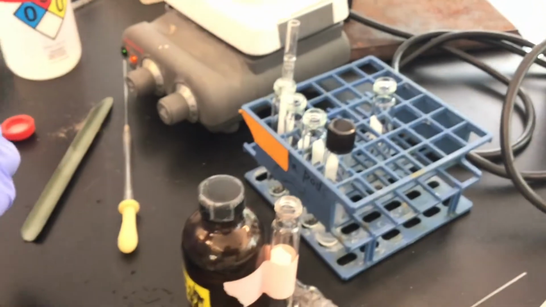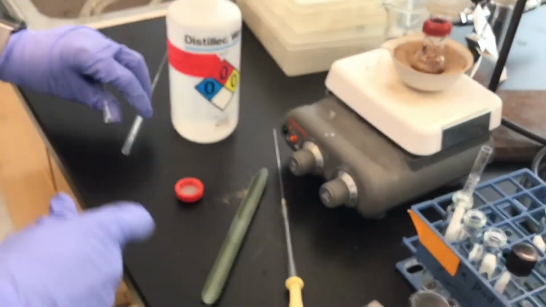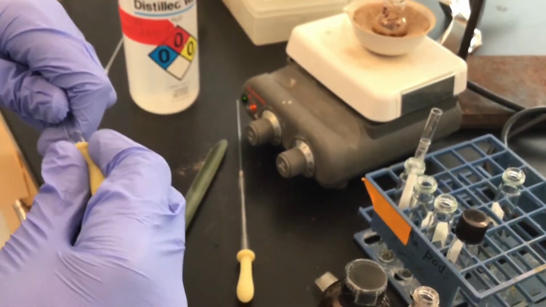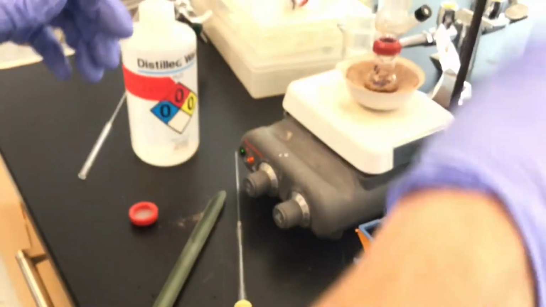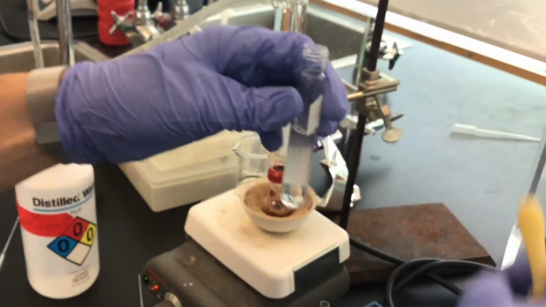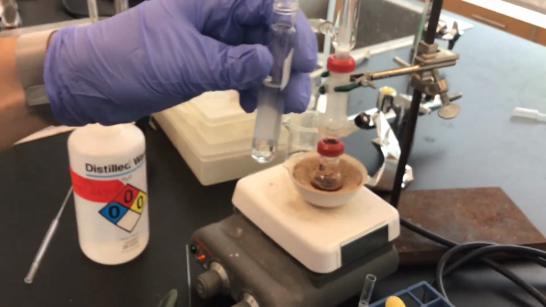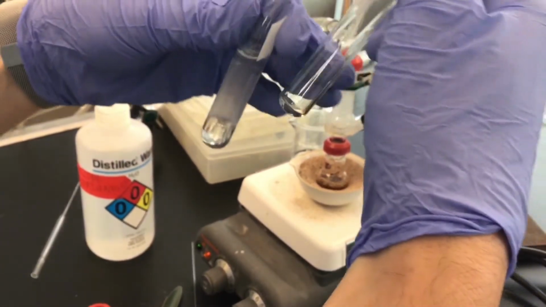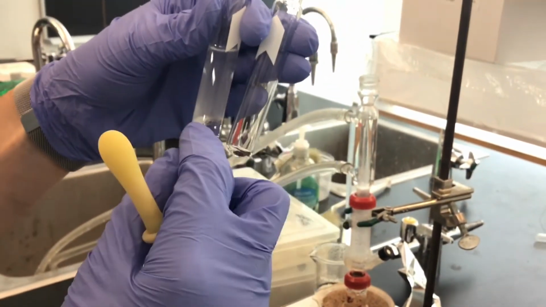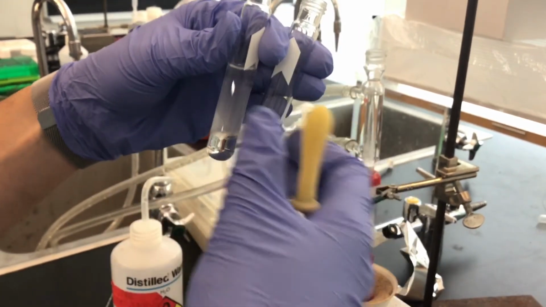And so I'm going to use a new pipette, and I'm going to take out the first 2 milliliters of methylene chloride for this extraction procedure. And so I've got my culture tube where I'm going to combine 3 times 2 milliliters of methylene chloride, because I'm going to do that whole extraction process 3 times total.